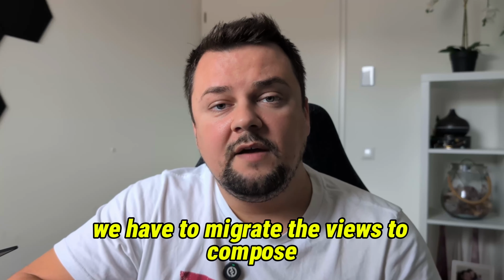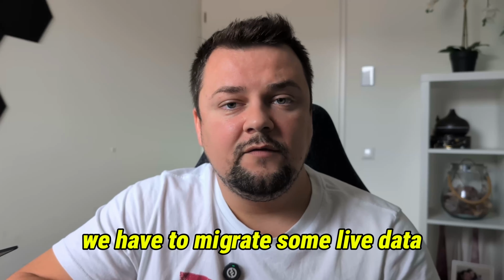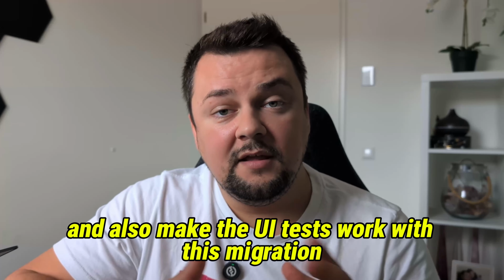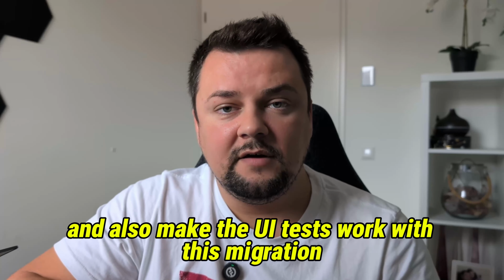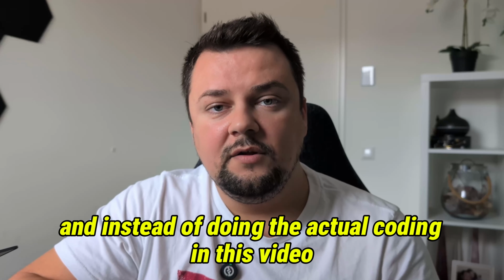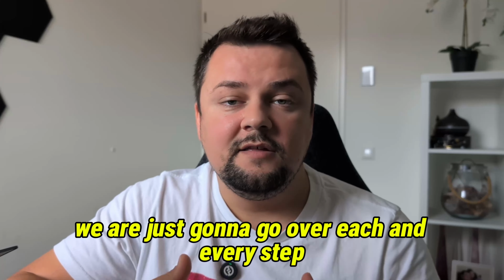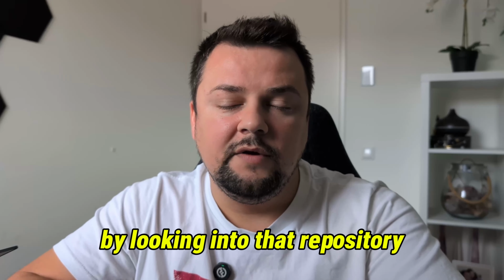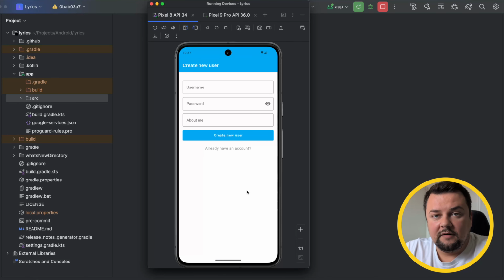In this project we have to migrate the views to Compose, we have to migrate some live data, we have to make the tests work, and also make the UI tests work with this migration. Instead of doing the actual coding, in this video we are just going to go over each and every step that is important, and then you can analyze the actual commits by looking into that repository. Let's get into it.